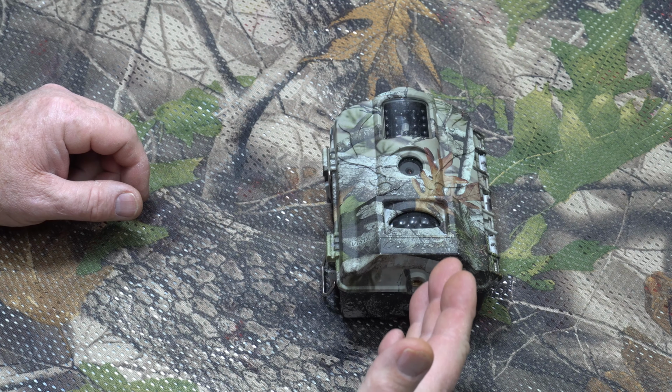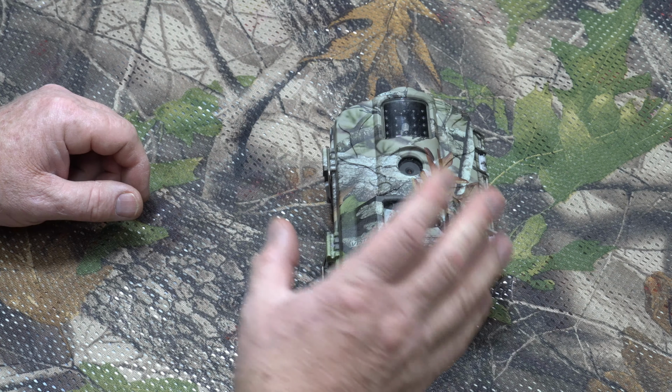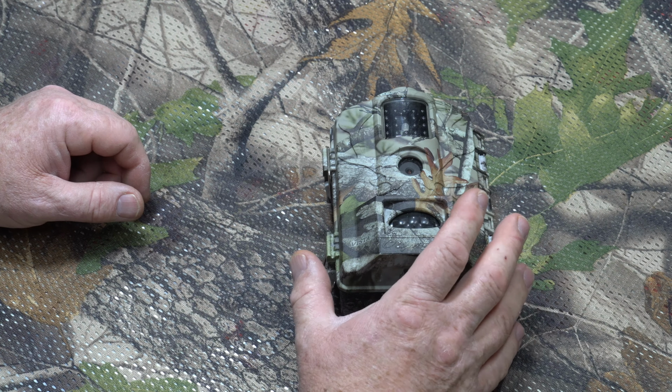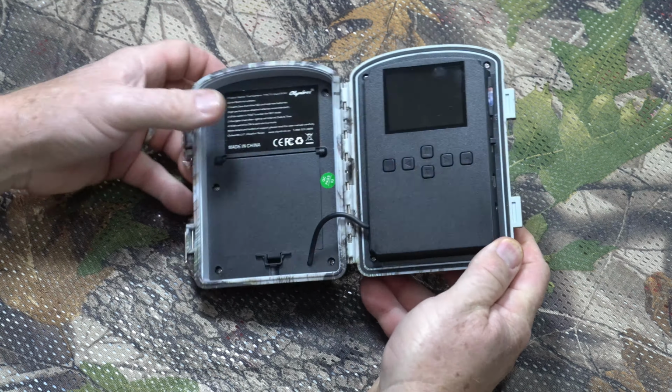Hey guys, Jungle Explorer here, and today I'm going to be giving you a walkthrough setup guide to the menu system on the Olymbros T3 Trail Camera. So let me go ahead and open this and get started and show you how to use this baby.